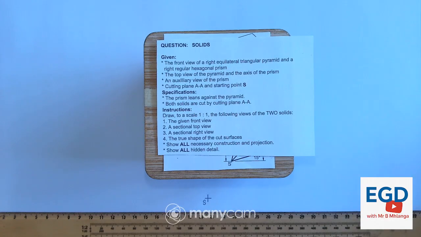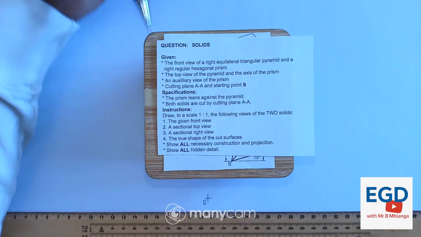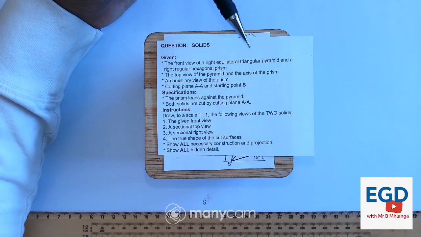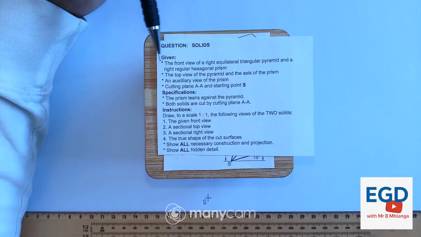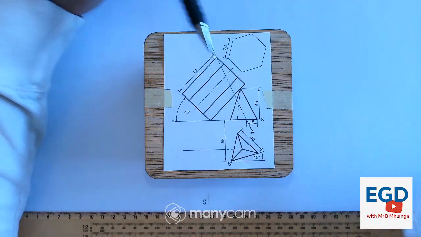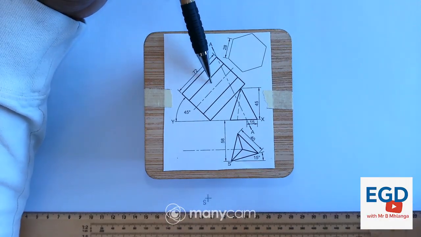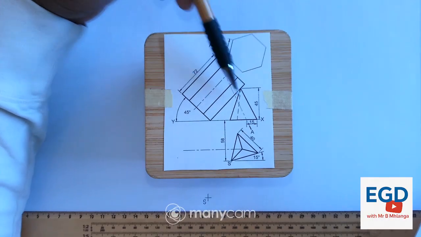Okay, great hosts. I have a solid geometry question here. This is page 66 from the JPEGD workbook. So, what's given? We are given the front view of a pyramid and also the prism, right? So, this is the pyramid, this is the prism. So, this is the front view of the two solids.